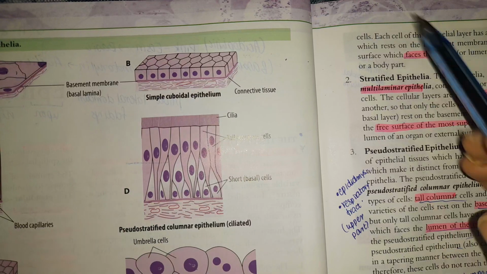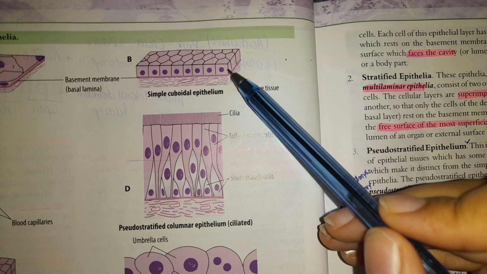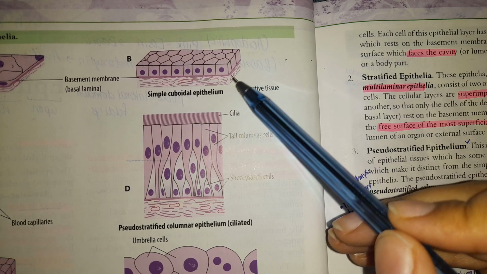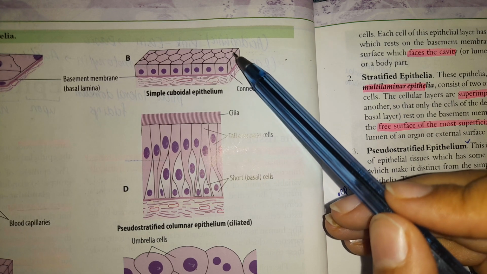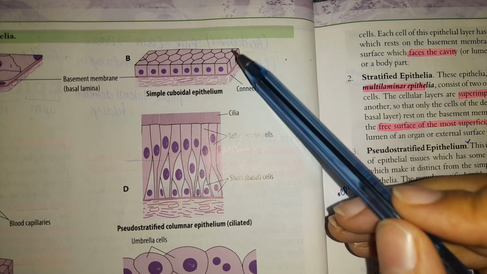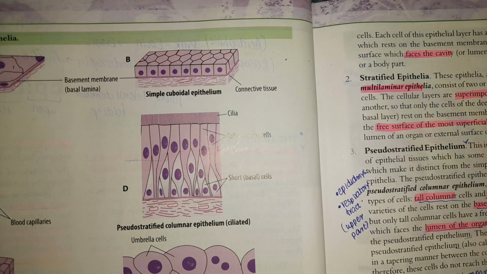So they can be in the thyroid, in the kidneys, and in the ovary. You can easily visualize the simple cuboidal epithelium having cube-shaped cells, beneath which is a basement membrane, beneath which is a layer of connective tissue, and these cuboidal cells are present in thyroid gland follicles, in the ovary, and in the kidneys.